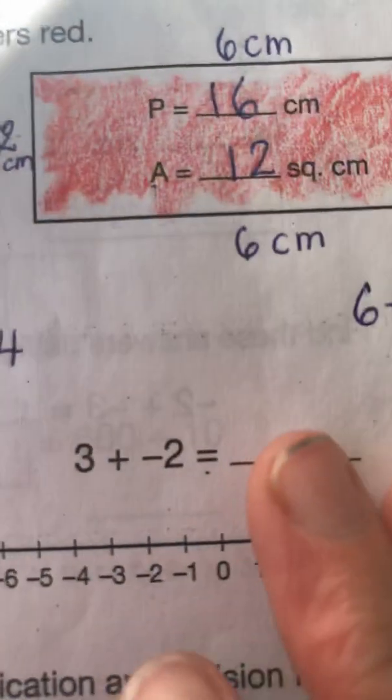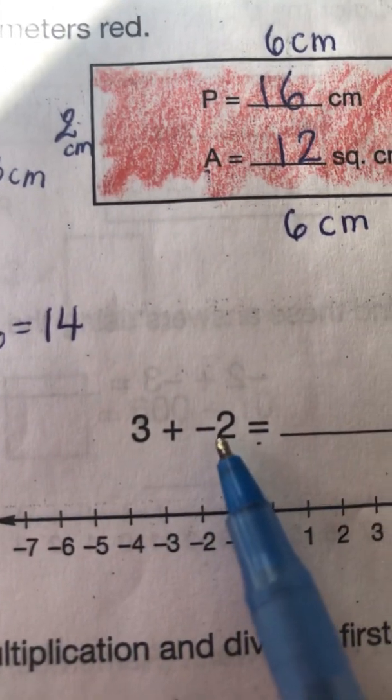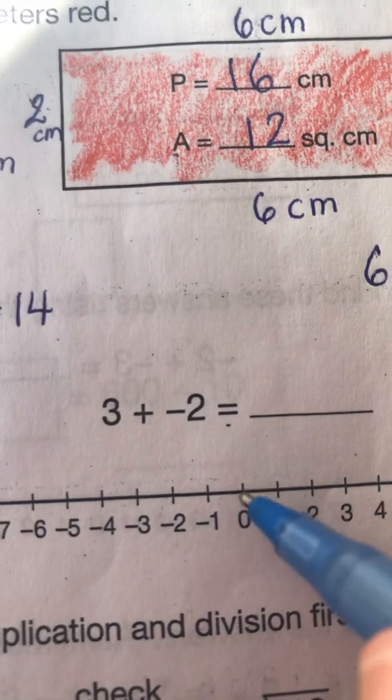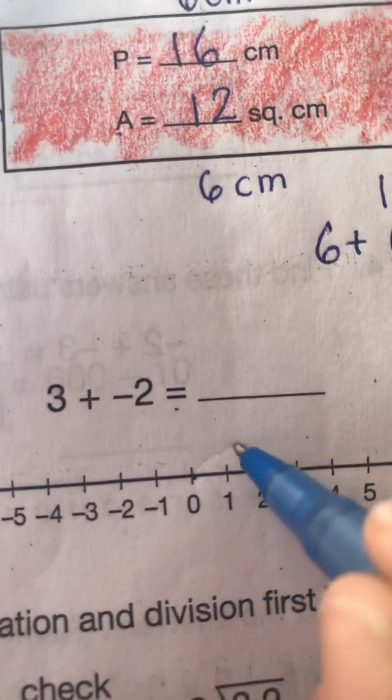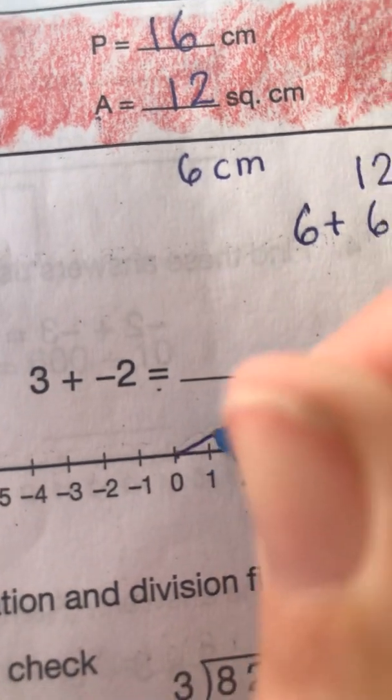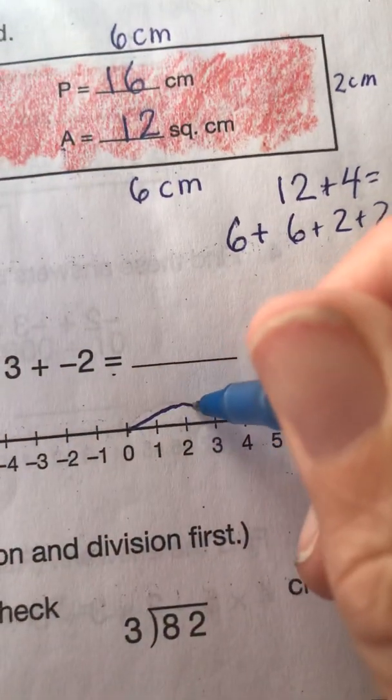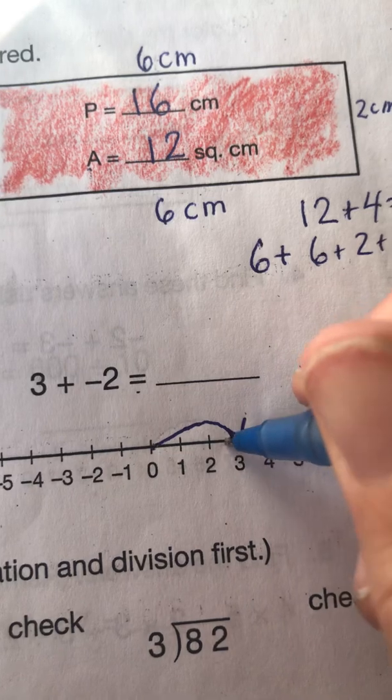Let's do another one. It says 3 plus -2. What do I always start on? I always start on 0. Okay, it says go to 3 first. Here is your 3. There is your 3. Okay.